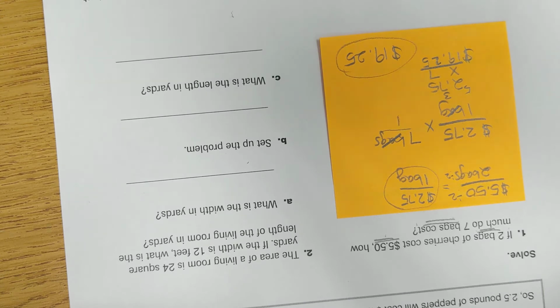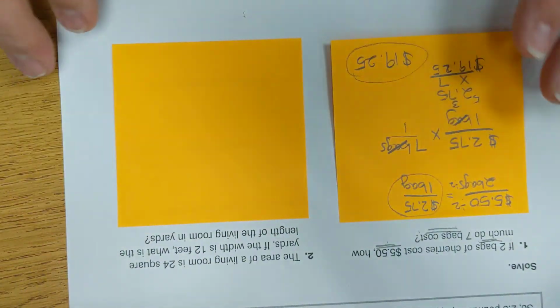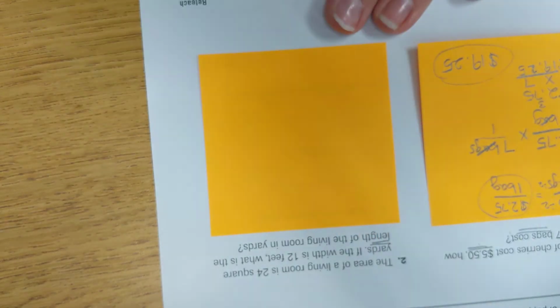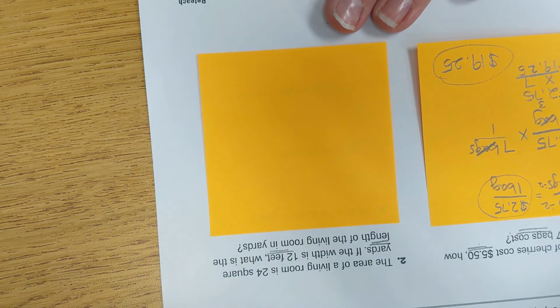Okay, so now let's look at the next one. This one has something to do with area, so I'm glad we're going to look at this one. Area is just a multiplication problem, right? The length times the width of a room, of a rug, of anything. Okay, so the area of a living room is 24 square yards. If the width is 12 feet, what is the length of the living room in yards?